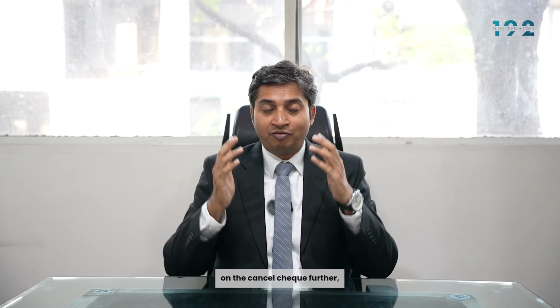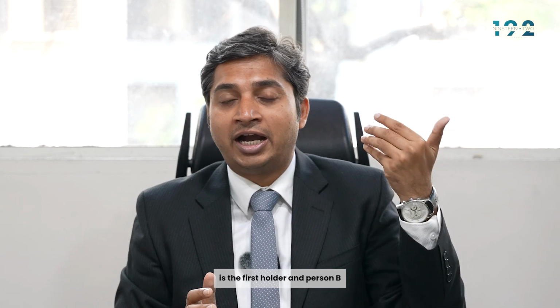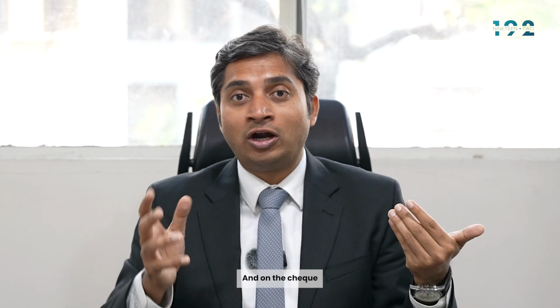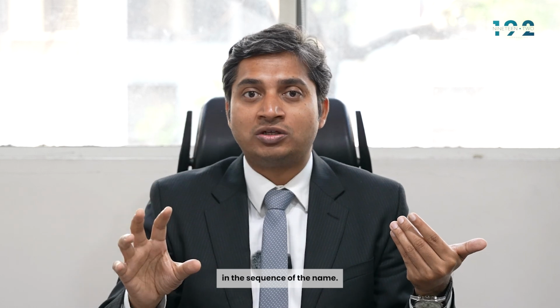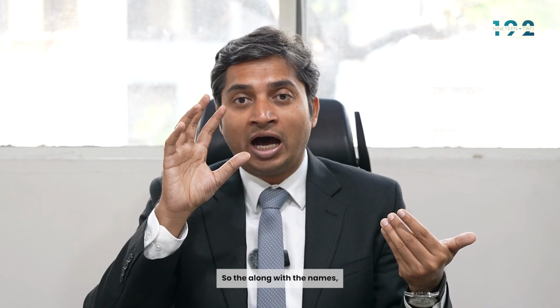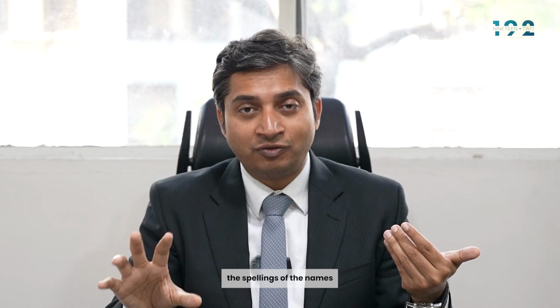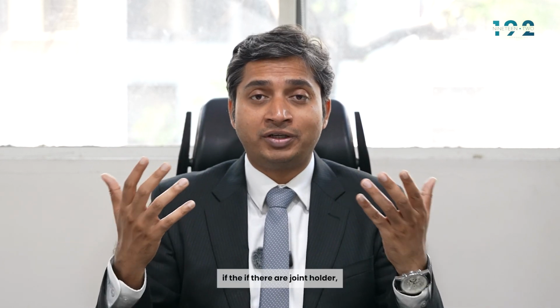on the cancelled cheque. Further, if the shares are held by joint holders in a particular sequence, that is, person A is the first holder and person B is the second holder, and on the cheque the names are imprinted but there is a change in the sequence of the names, then also it might get rejected. So along with the names, the spellings of the names and the sequence, in case of joint holders, the sequence of the names is also important.